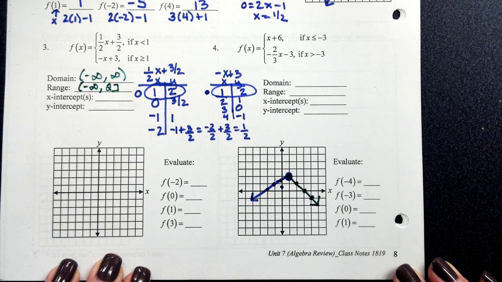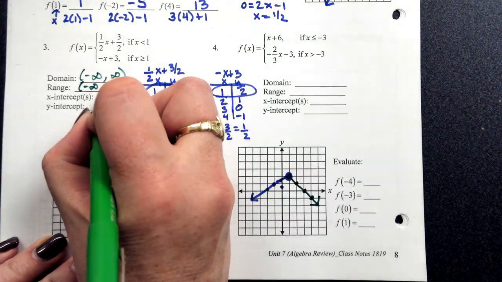X-intercept. Remember, the x-intercept, look at your table. The x-intercept is where the y is equal to 0. So what is your x-intercept going to be? It's going to be 3, 0.